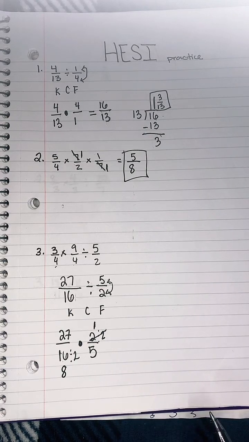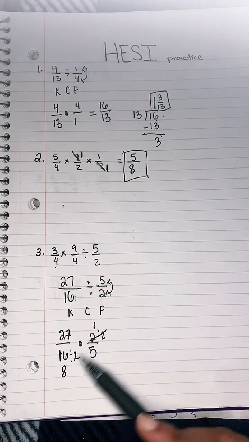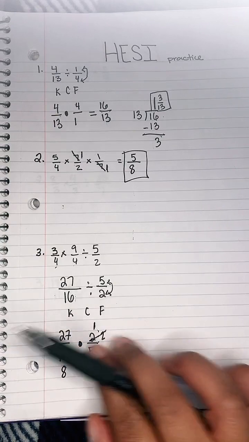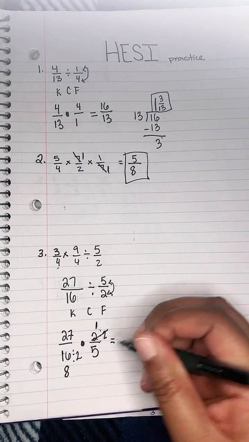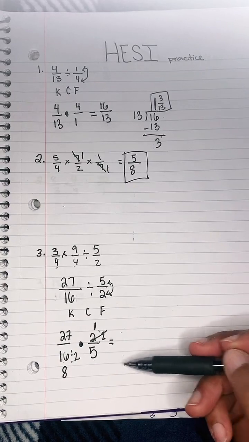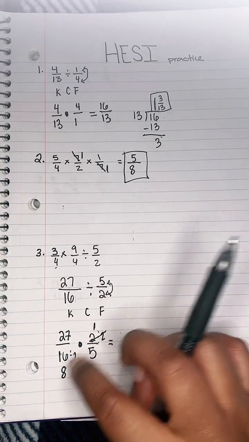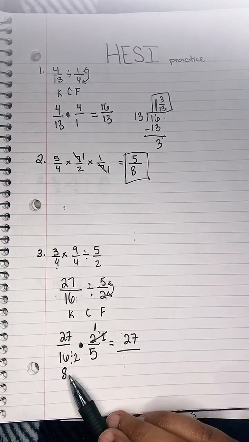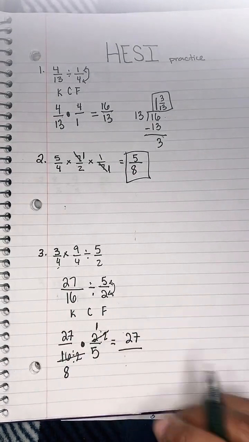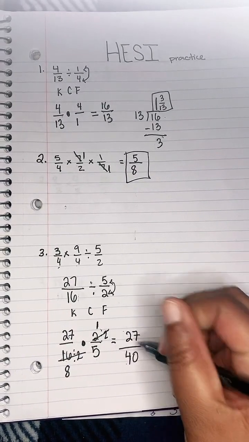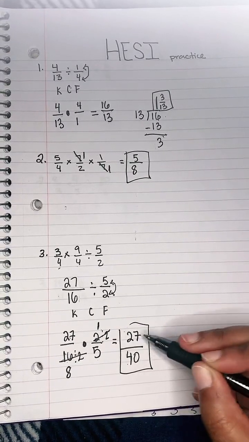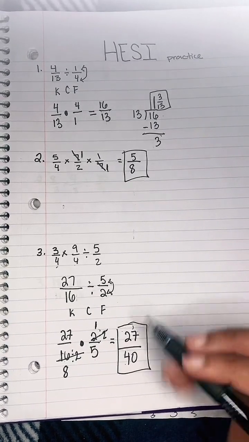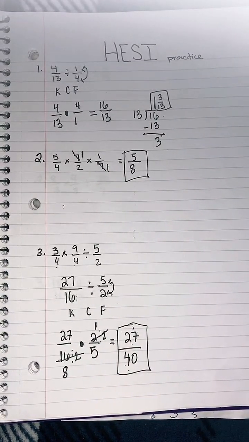Somebody said, this part makes my brain hurt. I know. Now, you don't have to simplify right here, but it makes it much easier when you have to reduce it, or you won't even have to reduce it because you reduced it here. So 27 times 1 is 27. And then 8 times 5, because remember this crossed out, 8 times 5 is 40. Since the numerator, which is the top number, is smaller than the denominator, we know we're done because it's called a proper fraction.